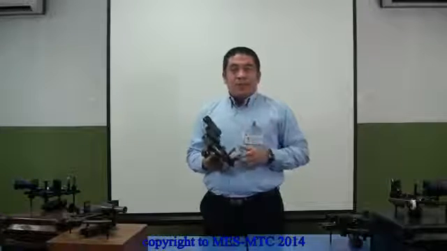Hi everyone, now I'd like to explain the index error of the sextant. It is the third error of the sextant. Before you adjust the index error, you have to adjust the first error, remember, the error of perpendicularity. The second error is sight error. After adjusting these two errors, we still need to adjust this index error of the sextant.